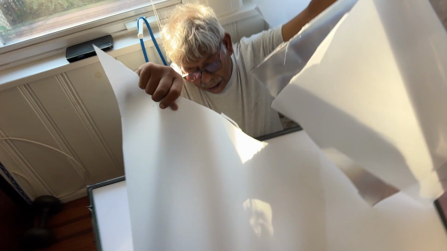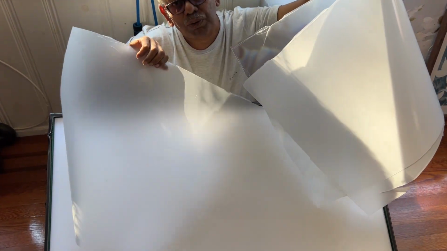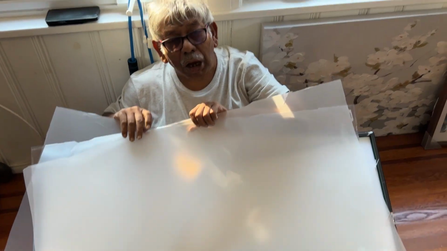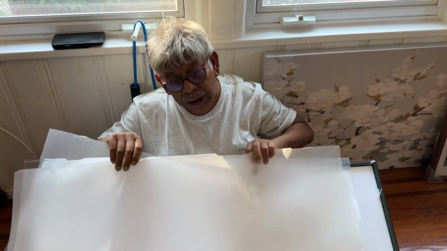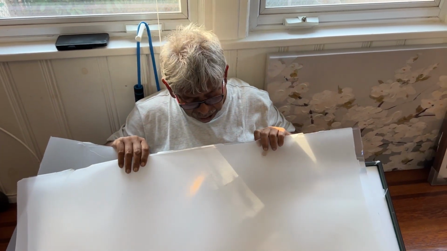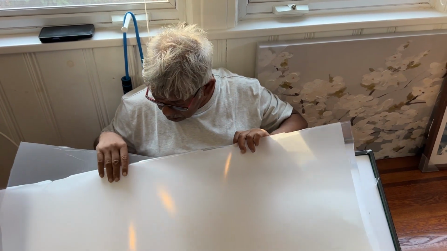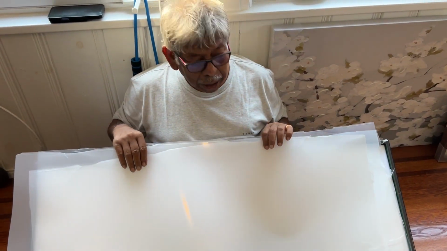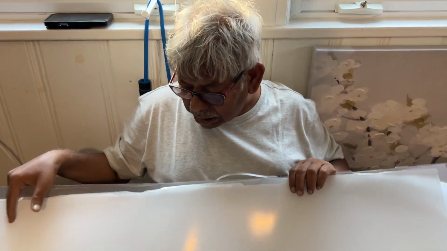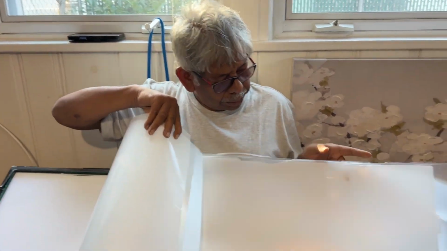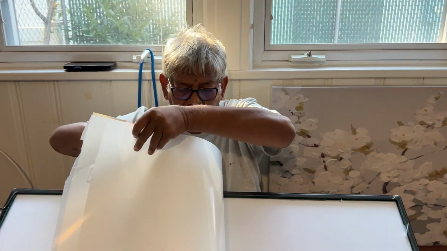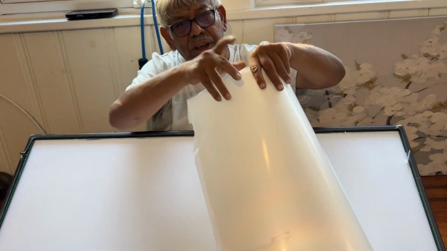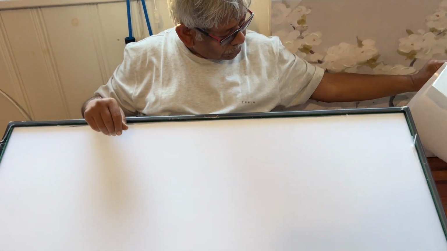I'll be making a radiant diffuser and other diffusers for my tabletop photography, and also I'll be using this sometimes as a backdrop. Let me keep it aside. There are three sheets: two diffuser sheets and one reflector sheet.